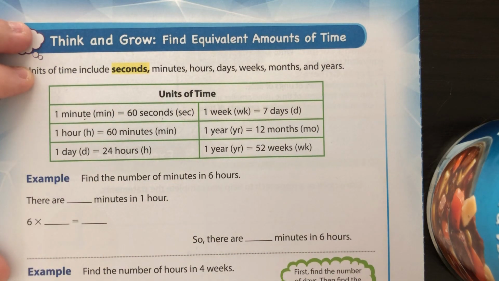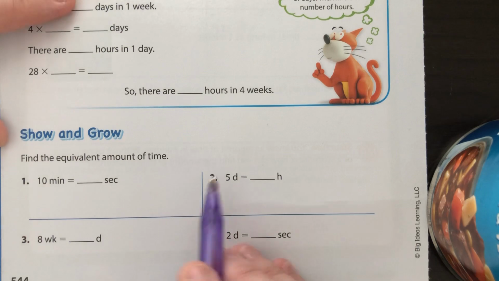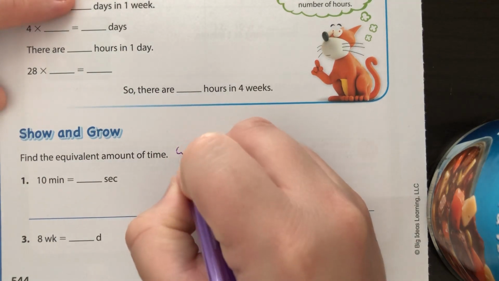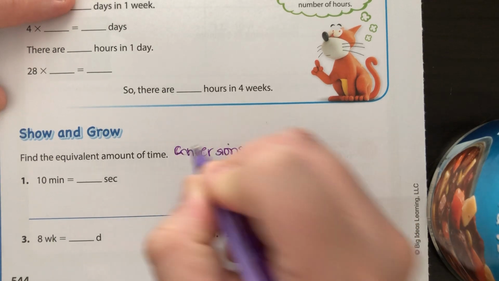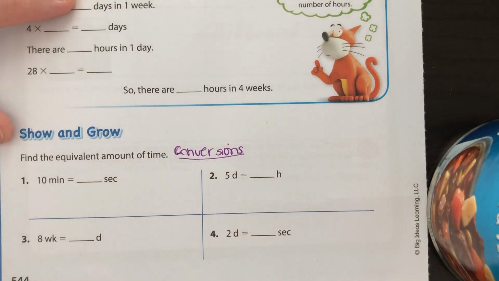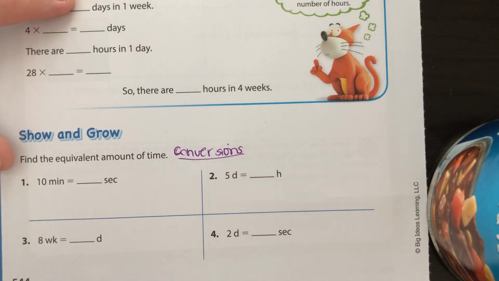So we are going to be doing some conversions, and if you guys remember how we did conversions before the break, we like to put the conversion rule on the top of our problems and then multiply. So here's how we're going to do it. I'm going to jump straight into my show and grow, okay? It says find the equivalent amount of time. Really, that means conversions right here, okay? I don't want you to get confused by these rules or by these instructions. So conversions, here we go.